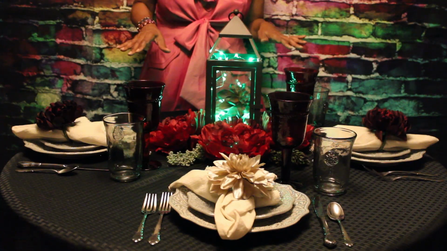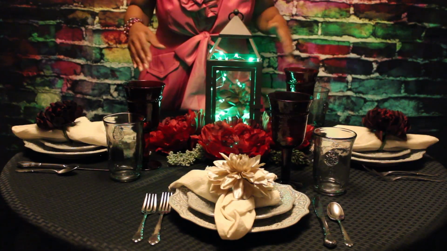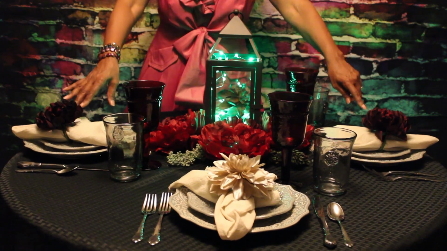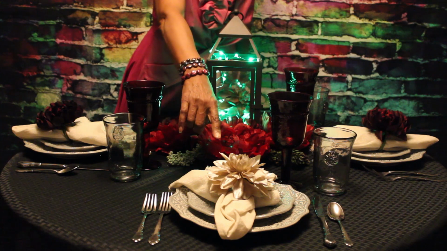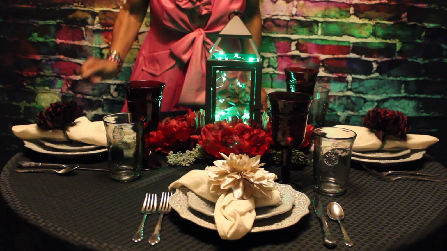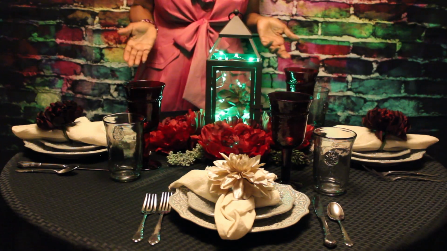So now let's take a look at the tablescape so you can see what I mean. Please note the table is set for three. Here are the two lovers, and over here is Puck, the unseen visitor that is pulling all the strings.